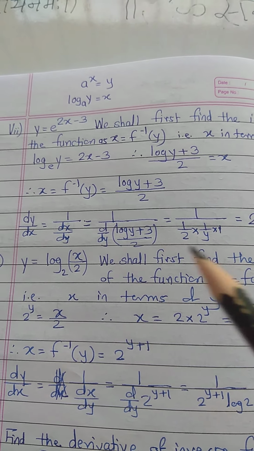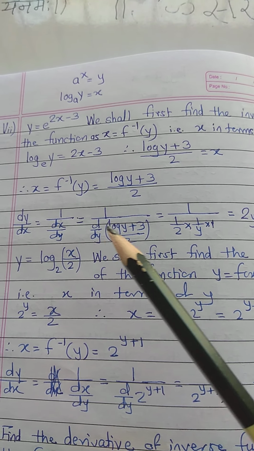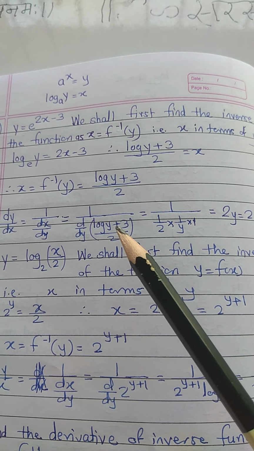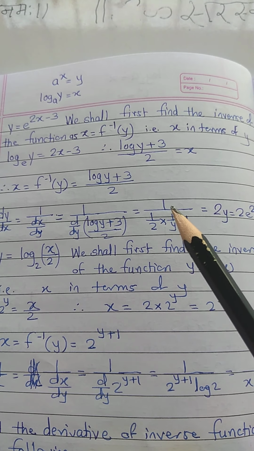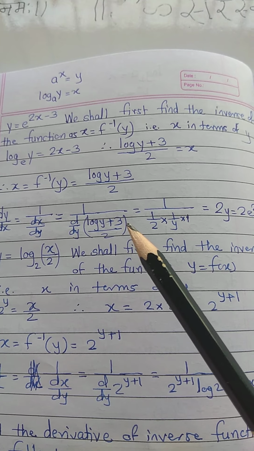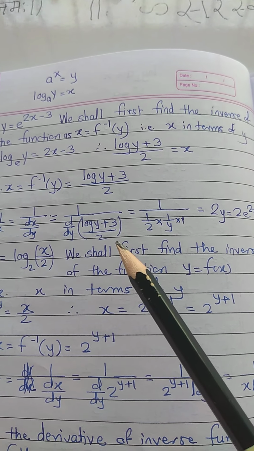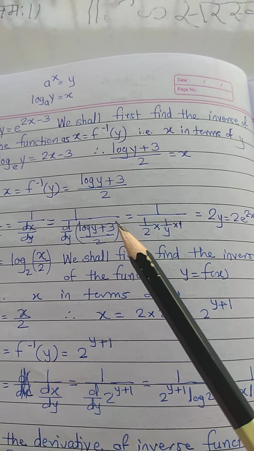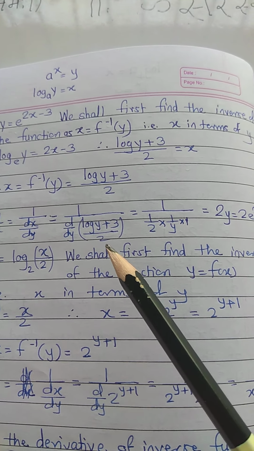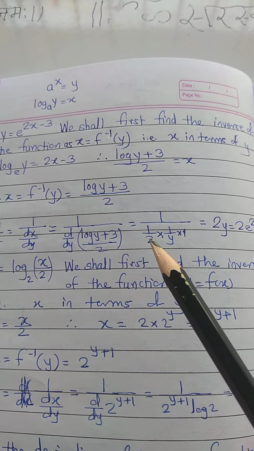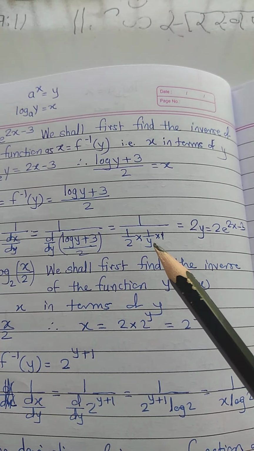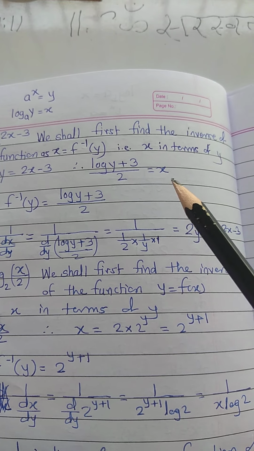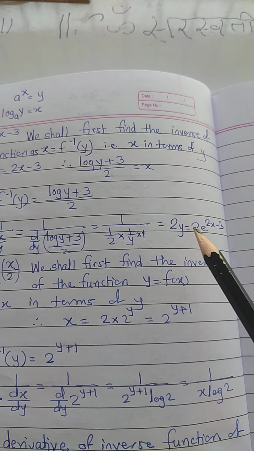Then what is x here? X is (log of y plus 3) by 2. Derivative of log of y is 1 upon y. Derivative of 3 is 0. This 1/2 constant along with variable is as it is. And derivative of constant is 0. But derivative of constant along with variable is as it is. Now this 1 upon 2y will go in the numerator and will become 2y upon 1. 2 as it is there.